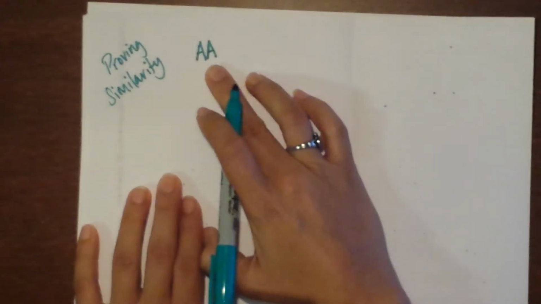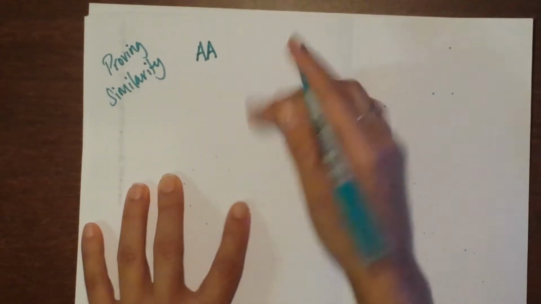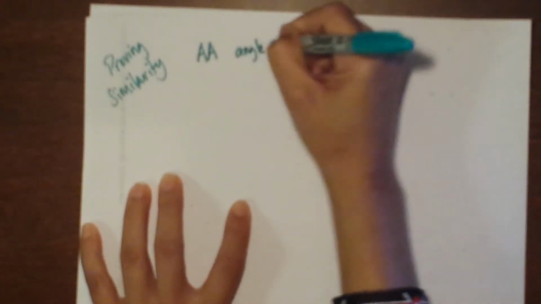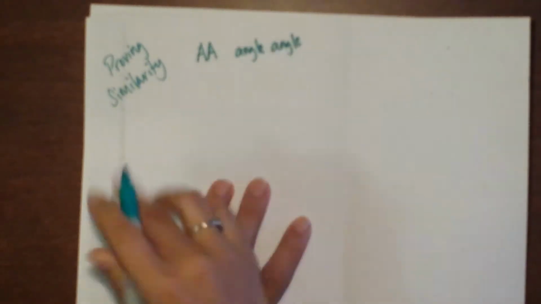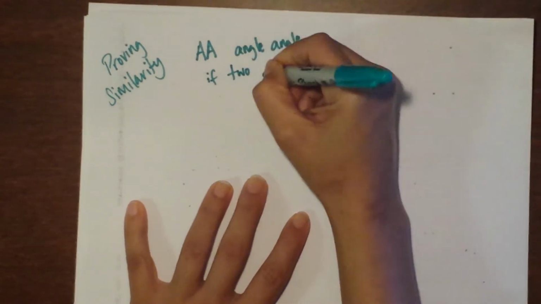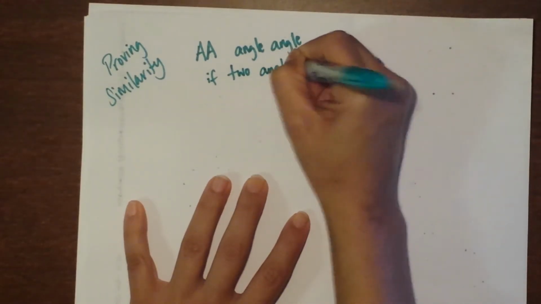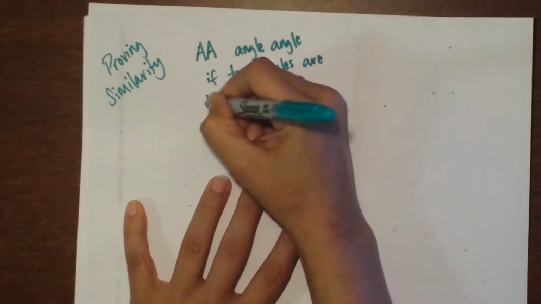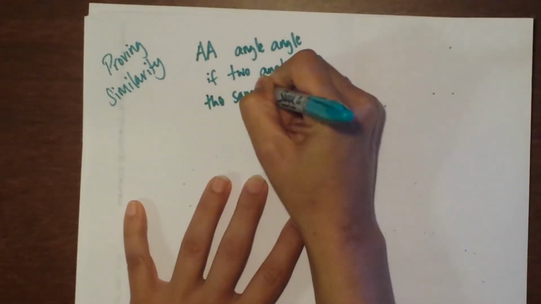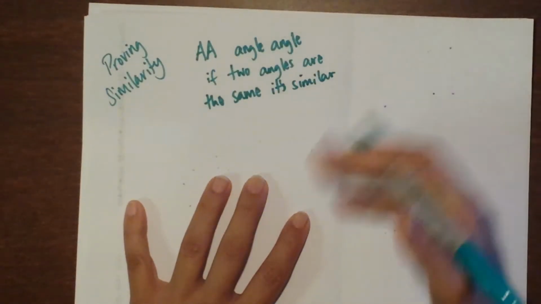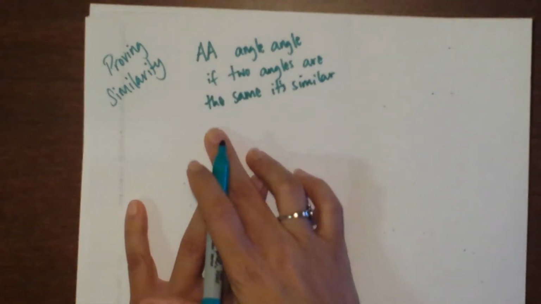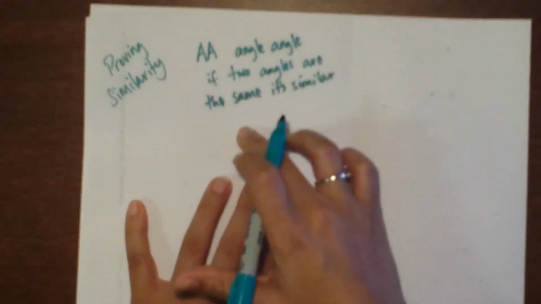We're going to look at AA, and that means what? Angle, angle. And all that means is if two angles are the same, it's similar. The exact same two angles, of course. AA, angle, angle. If two angles are the same, then it's similar.